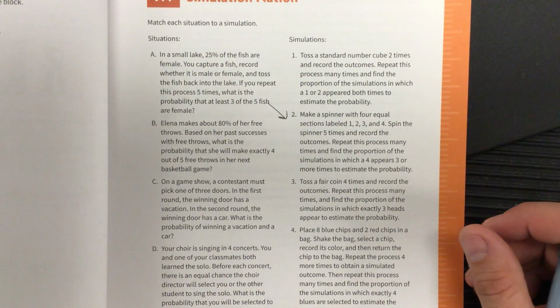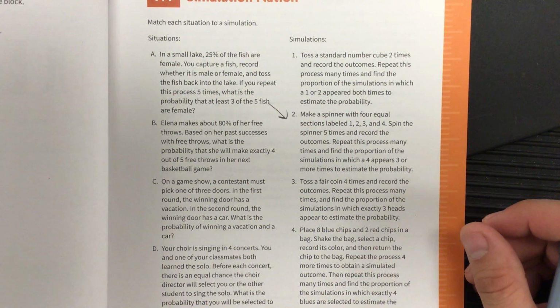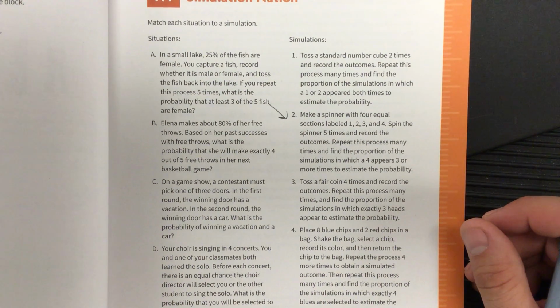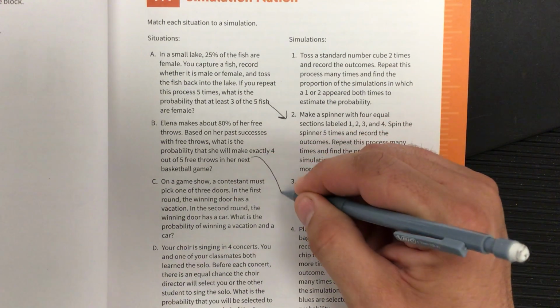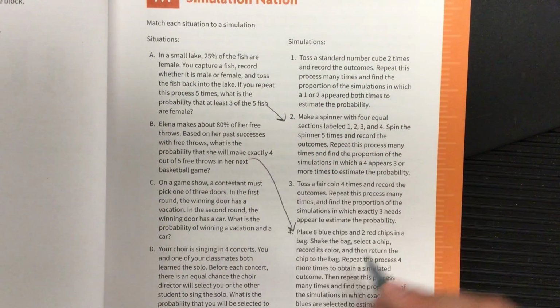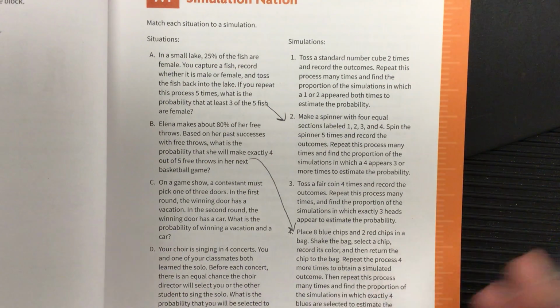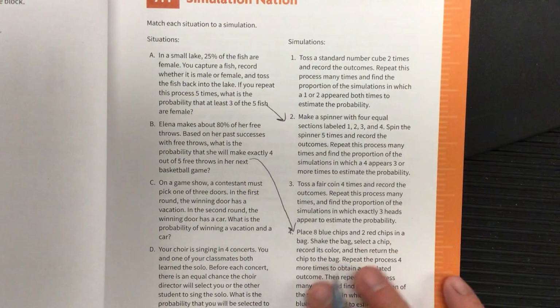Matthew, got another one? B to 1. I do not have B to 1. I meant B to 4. B to 4. Oh. 80%. Use 10 chips, 8 of them are blue, that would be 80%. So I got C and D left.